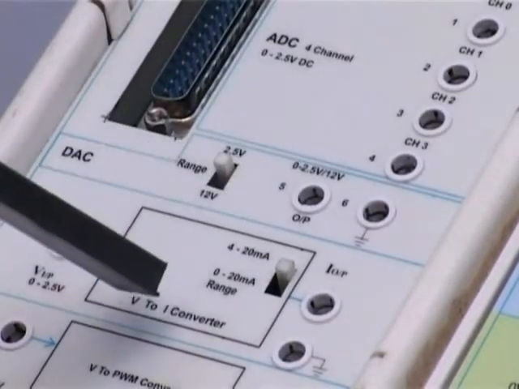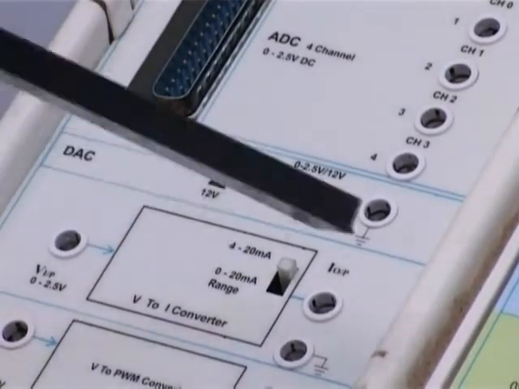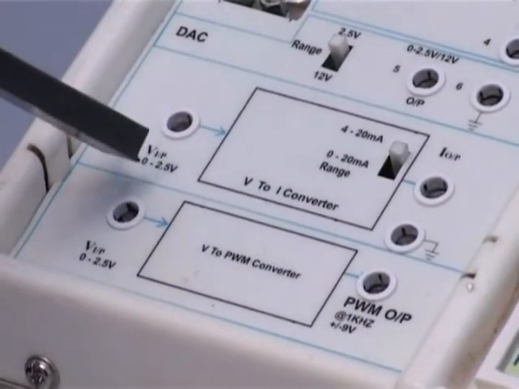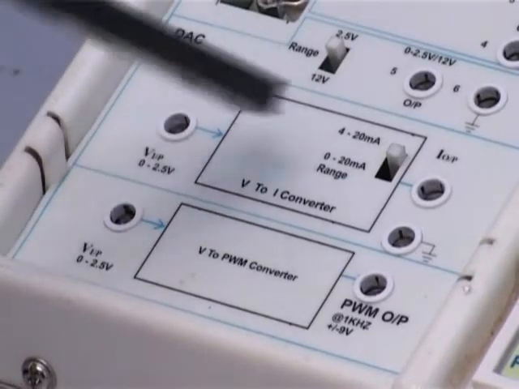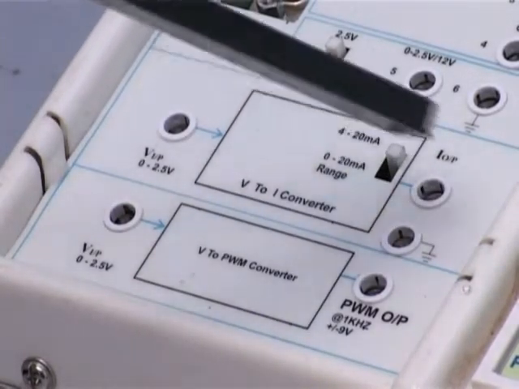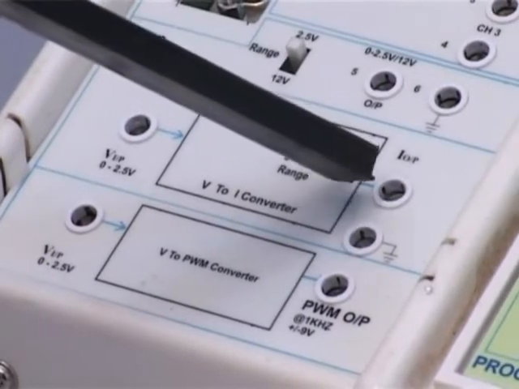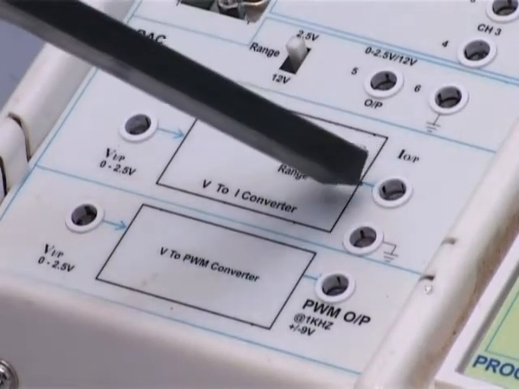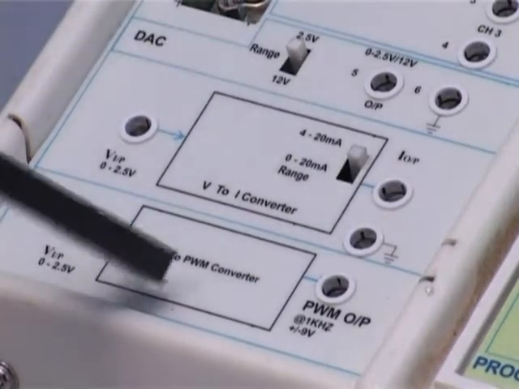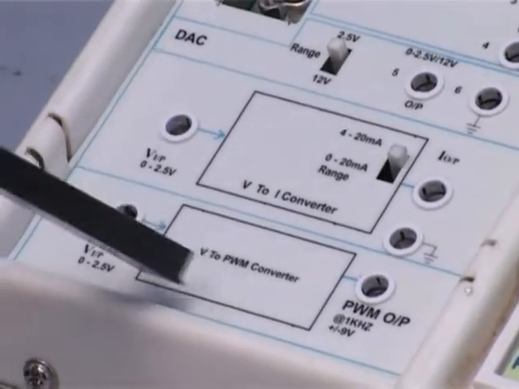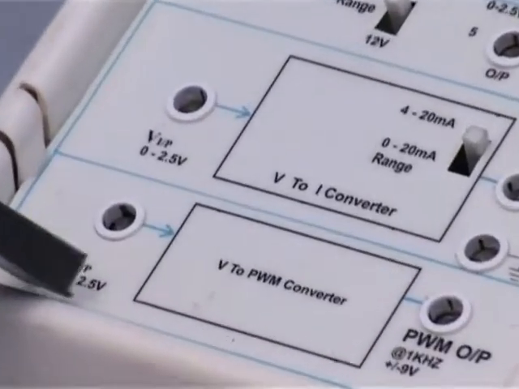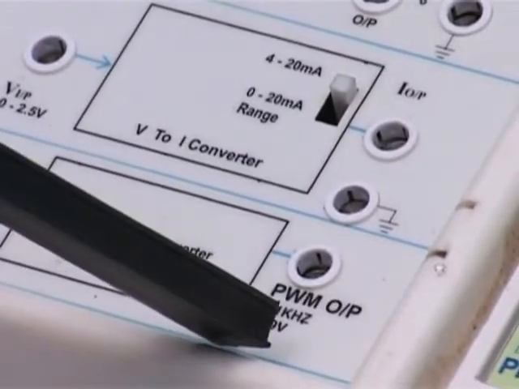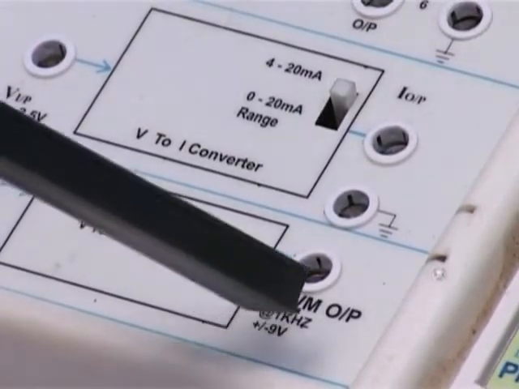This block is V to I converter. Input voltage of V to I converter is 0 to 2.5 volt. Output current is 4 to 20 milliampere or 0 to 20 milliampere in downward switch condition. This is V2 PWM converter. Input voltage 0 to 2.5 volt. Output is 1 kilohertz plus or minus 9 volt output.